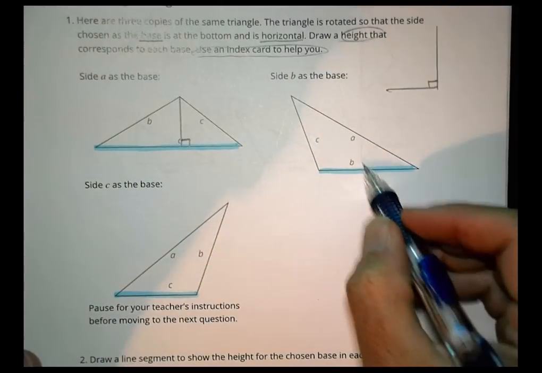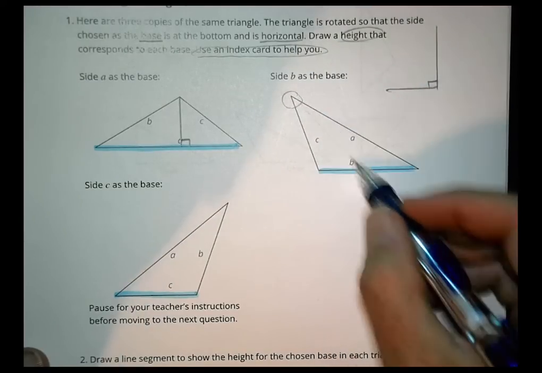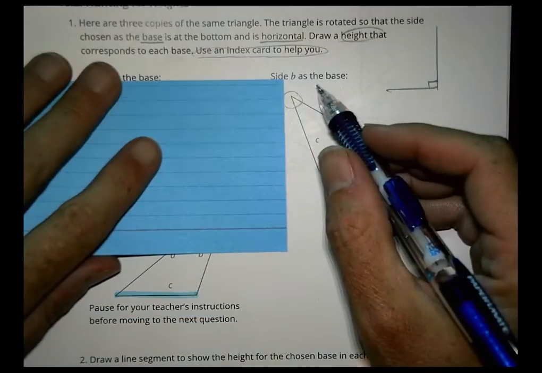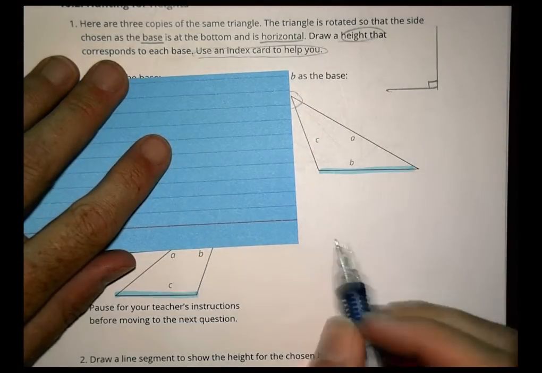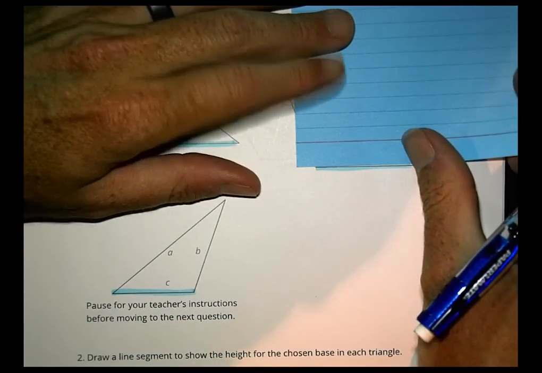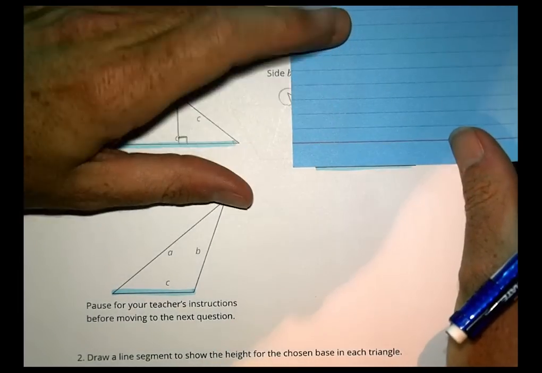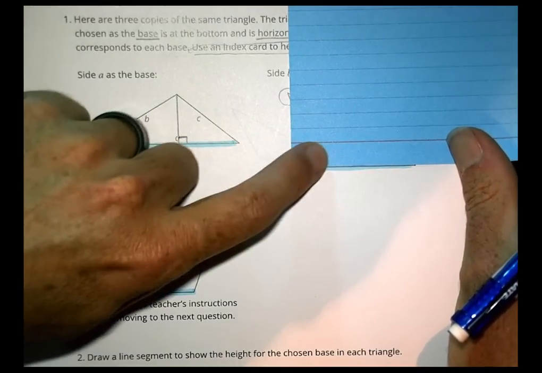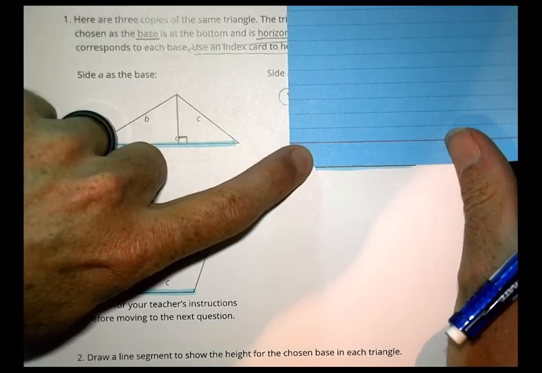For B, I have to use the vertex that's opposite of the base, but obviously that's not going to be a 90-degree angle. So I'm going to need to come down. But if I just drew a line down, I don't know for sure if it's going to be a 90-degree angle. So what I'm going to probably want to do here is, if I use my card, I can push my card out along the line of the base, which is here, and then get to the vertex, which is there.